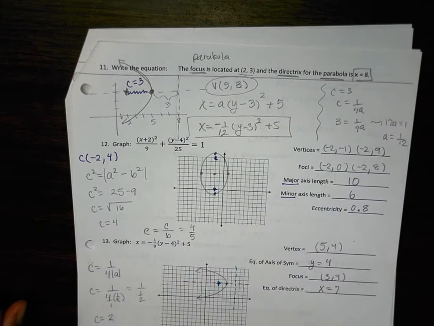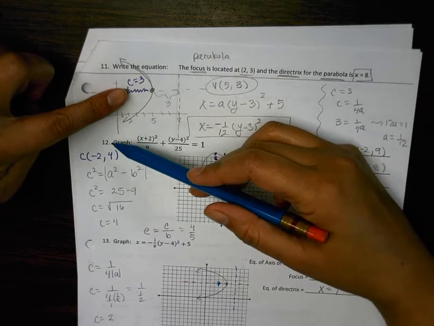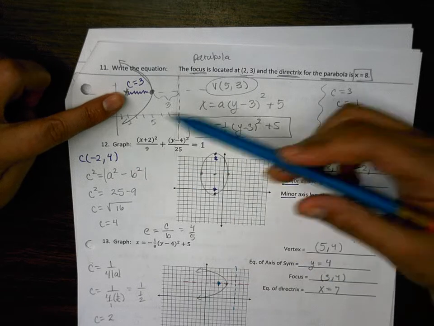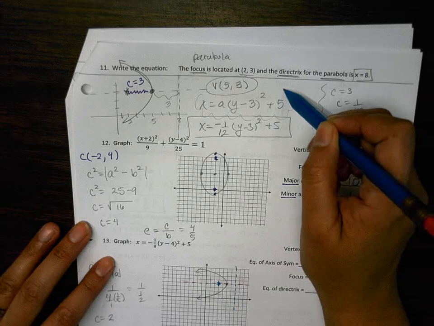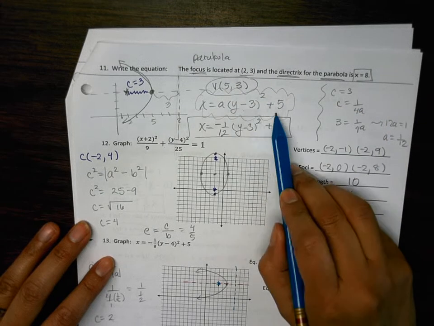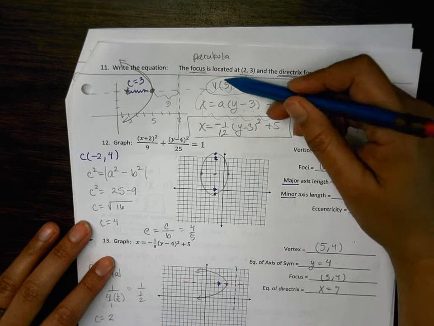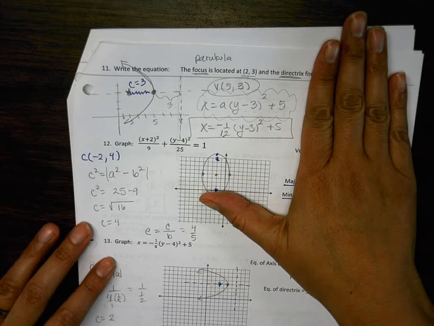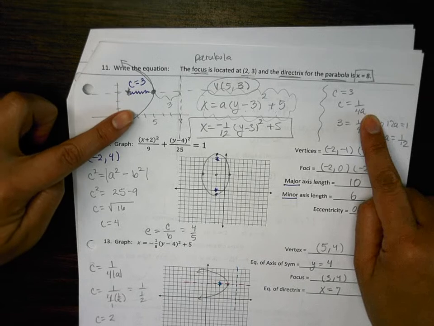It's sideways, and do you see why it's sideways once you plot these two pieces? Can you see that it's going to open left? Is that when x is being squared or y is being squared? Y. So I set this up. This is my rough sketch. Where did I get the -3 and the +5 from? The vertex: 3 with the y, 5 on the outside. And then what do I use to find the a value? 1/4a equals c. And what is c according to my picture? 3. You solve and you get 1/12.